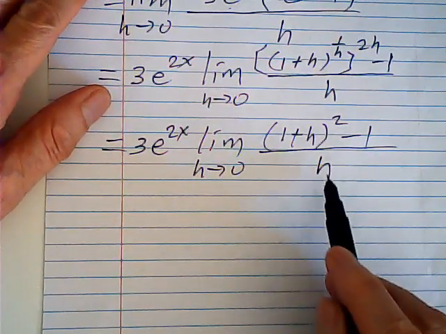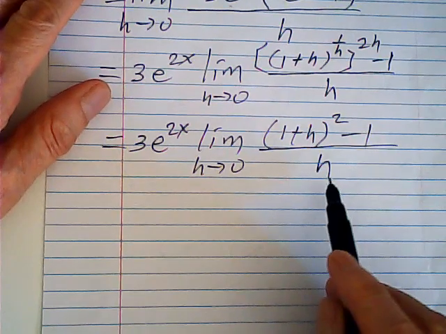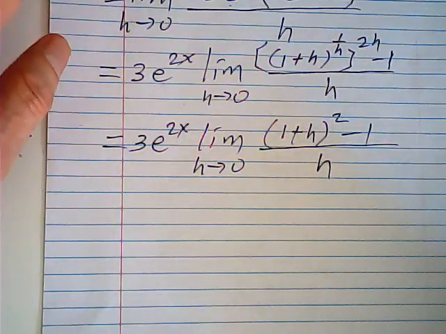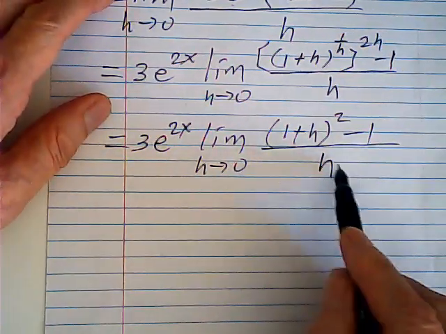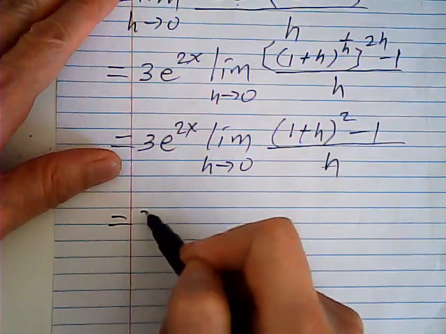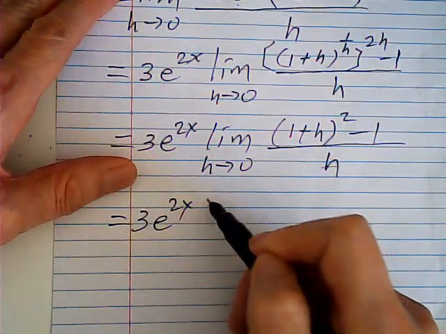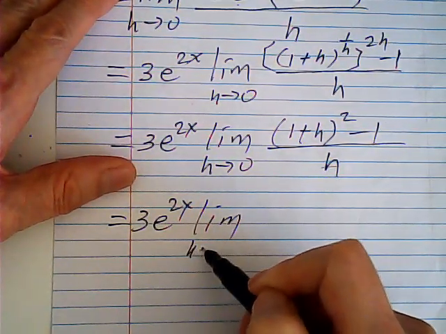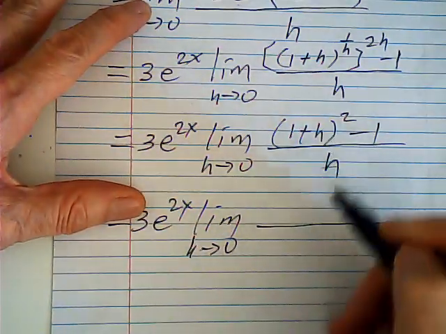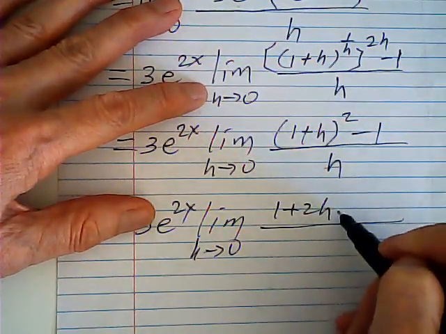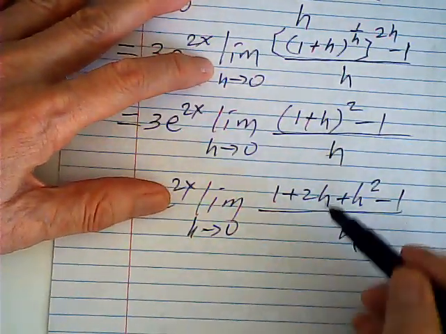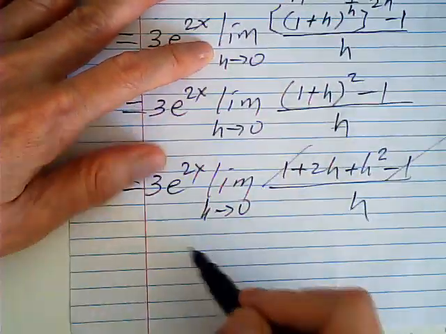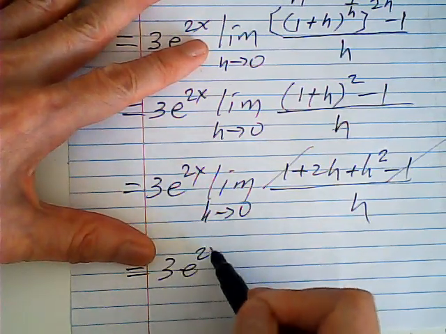Now if we take the limit, we cannot, because it gives infinity. So we continue. This one is 1 plus 2h plus h squared minus 1, over h. Now the 1s cancel out.